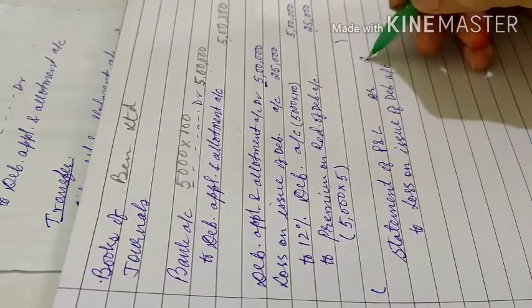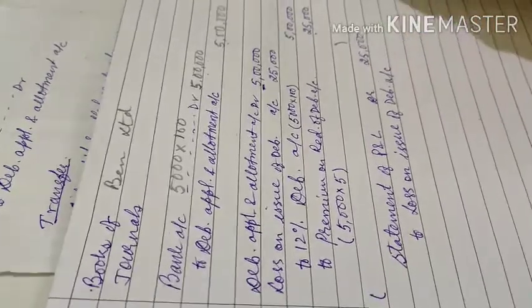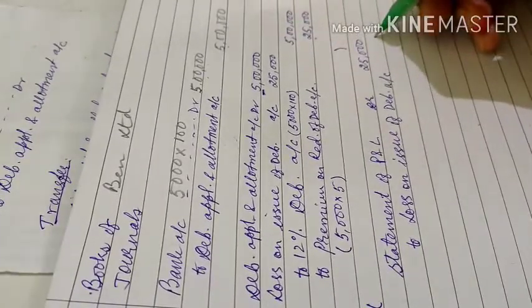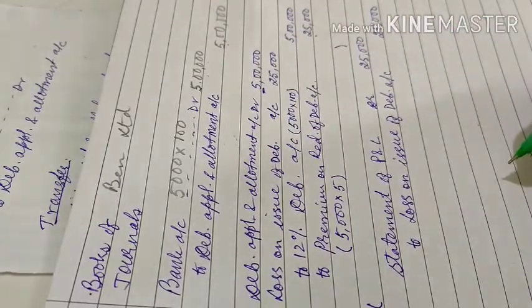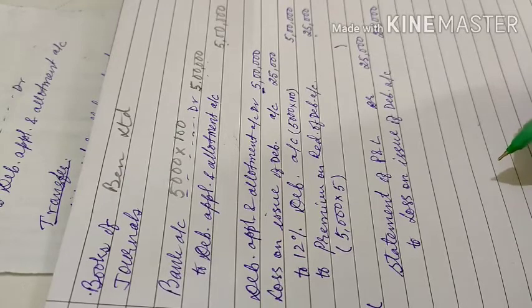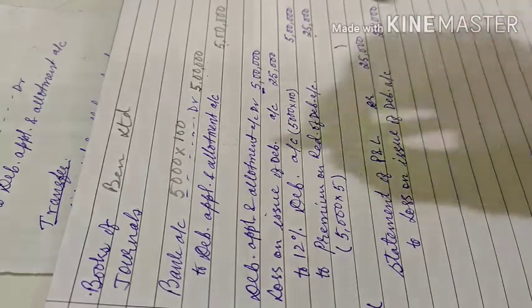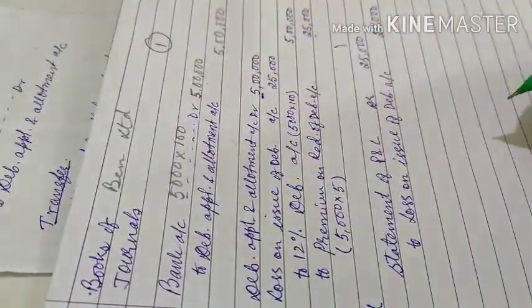Loss is 25,000, so this 25,000 should be transferred. So here we finish the journal entries. These are the journal entries for question number 1.